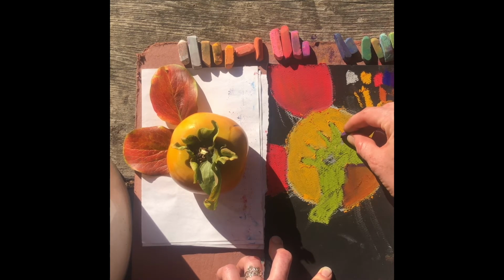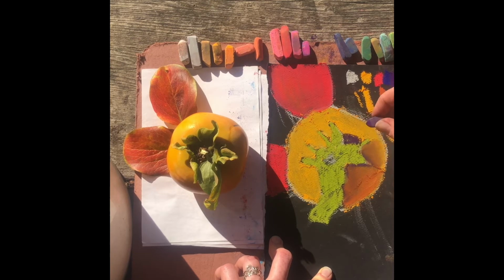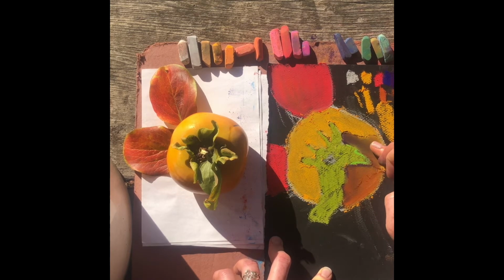I notice there's a pretty dark shadow on this side of the leaf. And you may have to make adjustments to your sketch as you go along. Like I see, oh wait, this leaf kind of goes off in this direction, and this is all in shadow. So we can always change things as we go along.